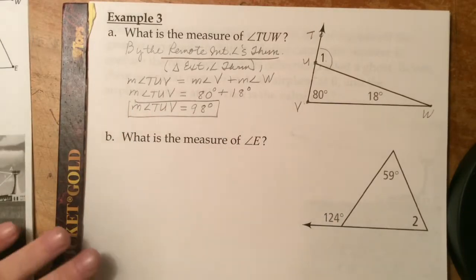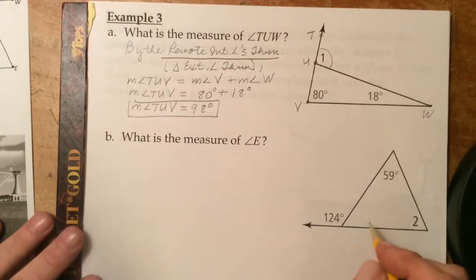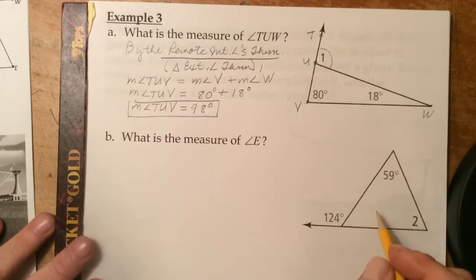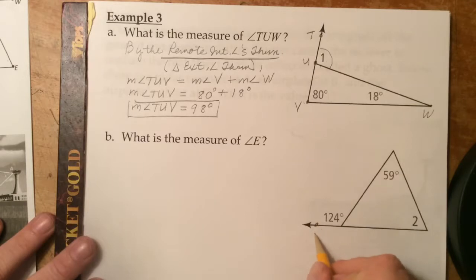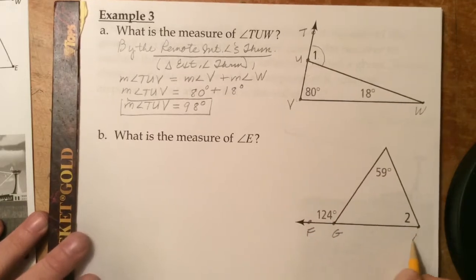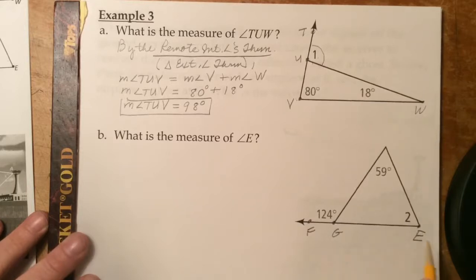In part B, we use the same theorem, except it's just done slightly different algebraically. We've got this triangle here. This is point F. This is point G. This is point E. And this up here is point D. So what is the measure of angle E, or 2?